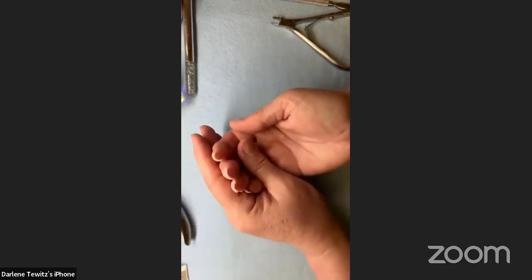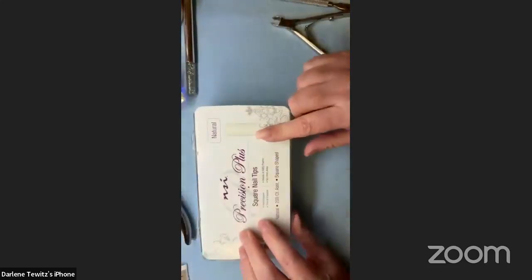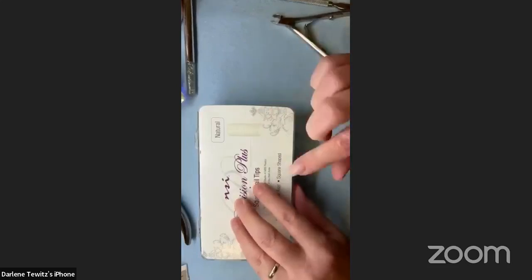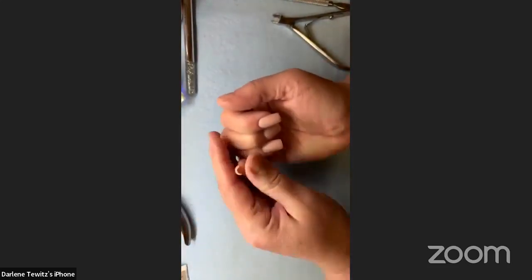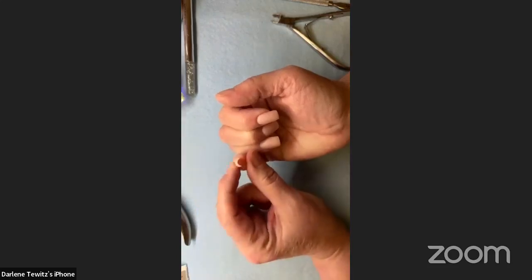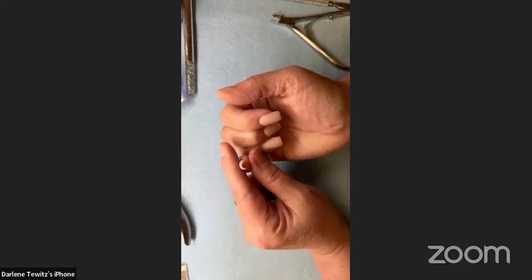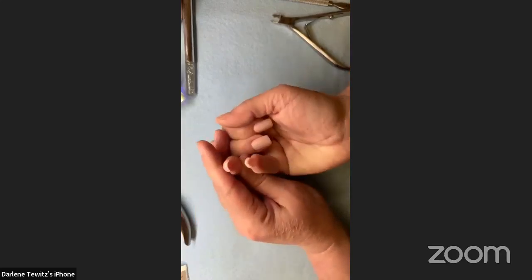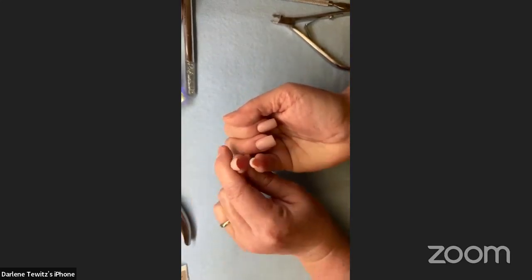So if you take a look down the barrel, you are going to see. So the tip, what I love about our NSI Precision Plus tips is that they do have a really nice, tight C curve. Okay, so that's great for tips. I don't have to worry about pinching or anything like that. It's all built in.